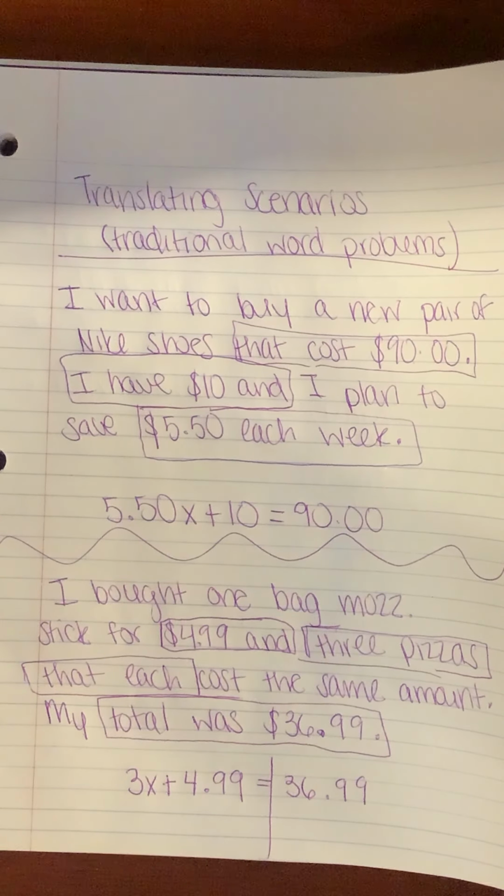All right, guys, at this point in time, hopefully you have some keywords for word problems, translating sentences and translating scenarios. Go ahead and check your grid and make sure you complete the assignment that's in the folder.